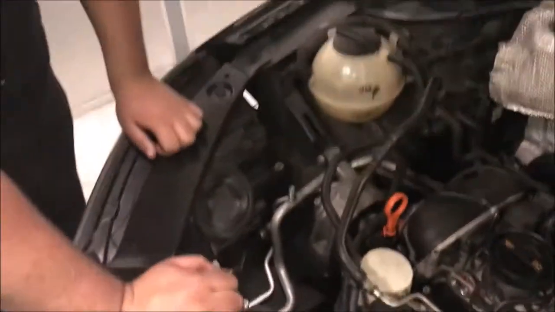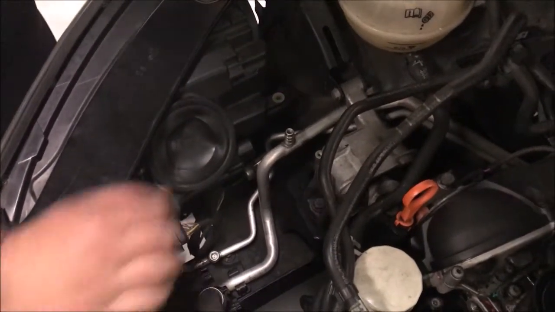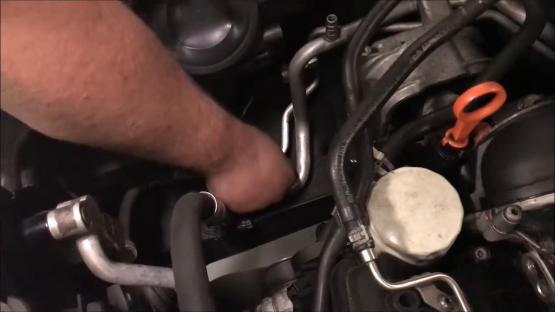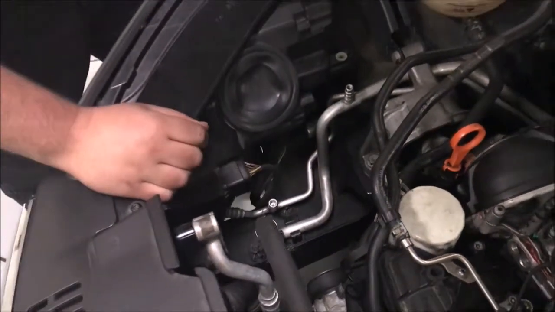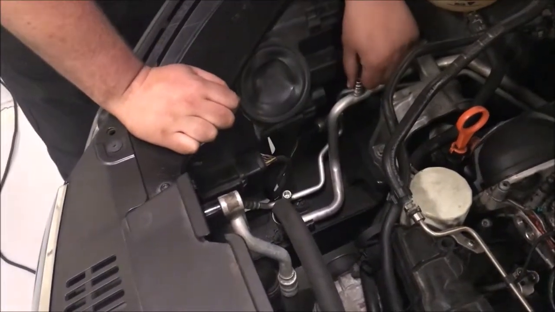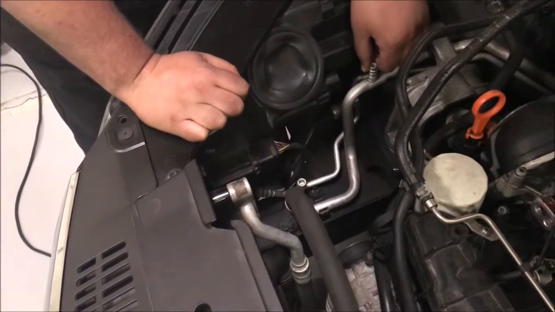Now you're going to come to your engine bay and find your service ports. As we can see, there are 2 service ports. Your high side is going to be on a thinner line like this because it's high pressure, and the low pressure is going to be thicker. The connection ports are also different sizes. The high pressure is a lot bigger than the low pressure.